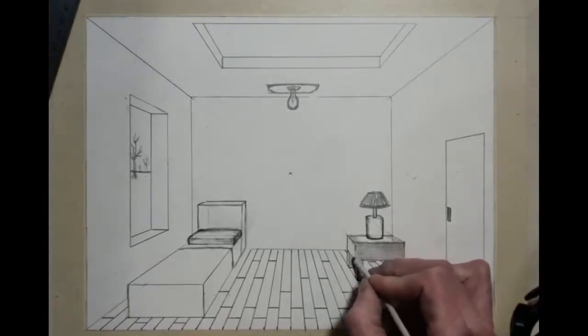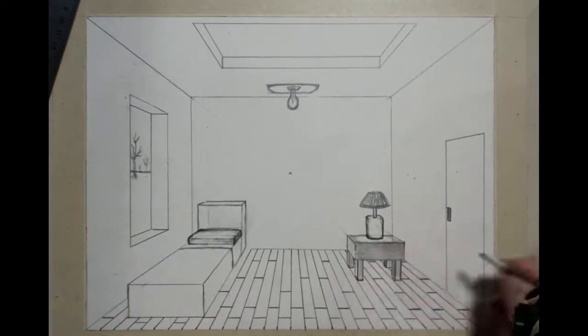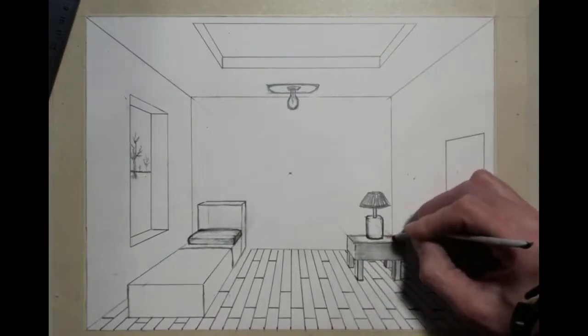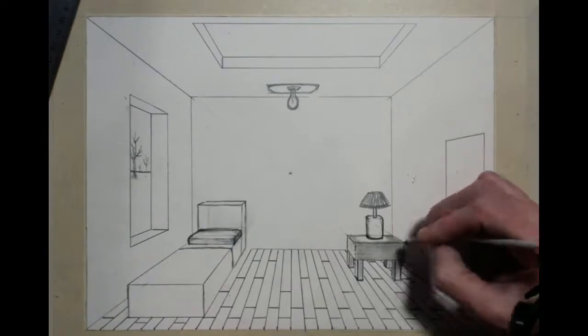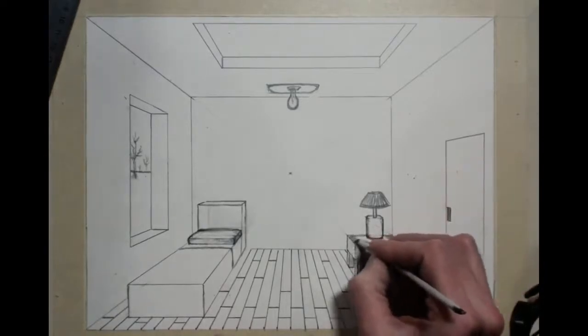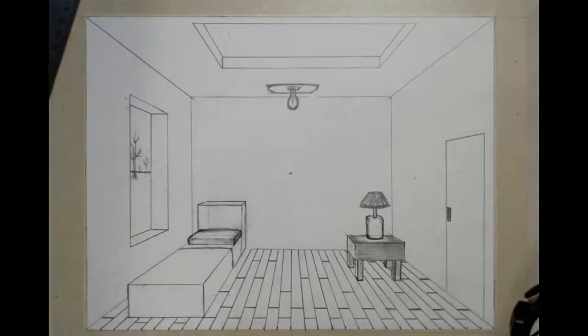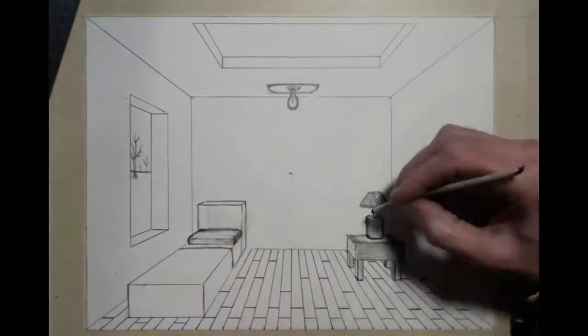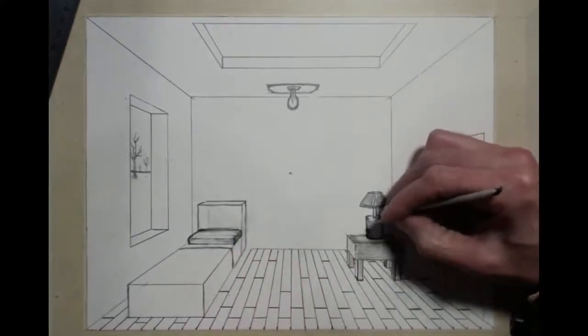And I'm just going to add just a touch of value on the side. And then we'll blur this just a touch. So that way it looks like it has this light kind of emitting from above.